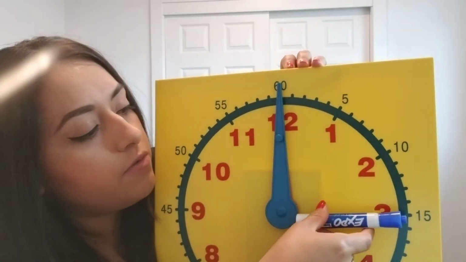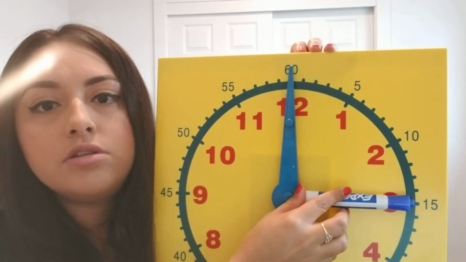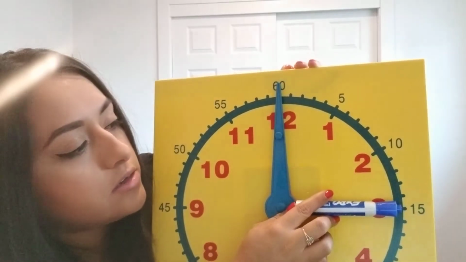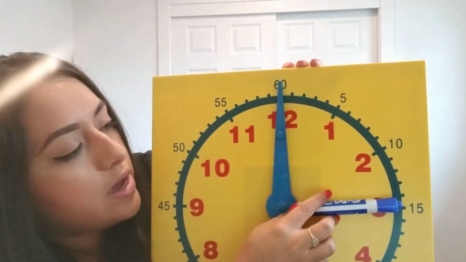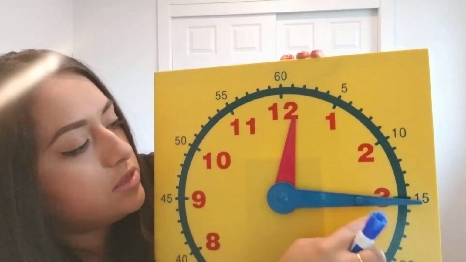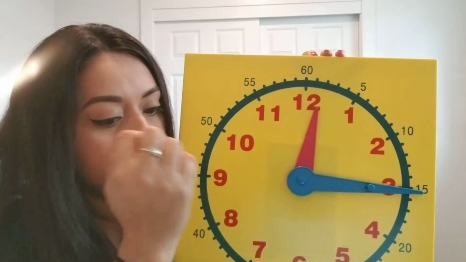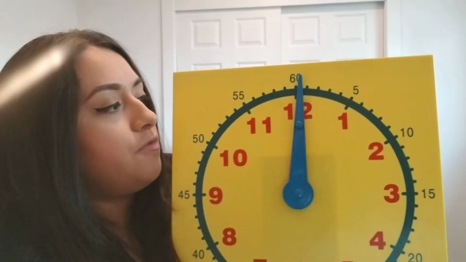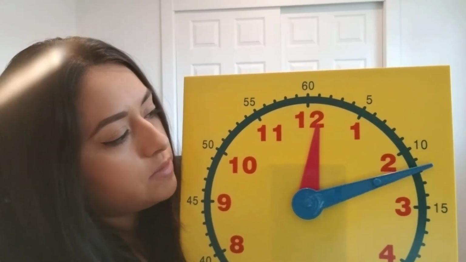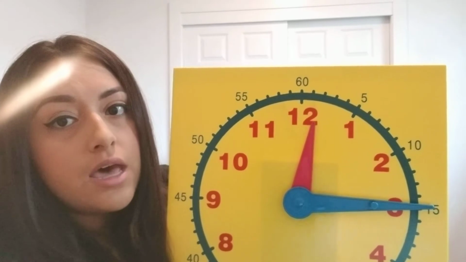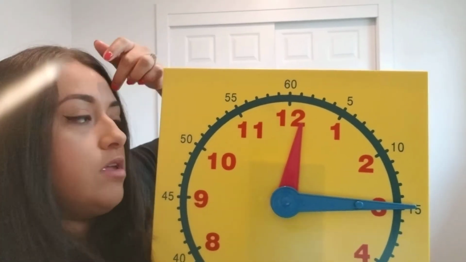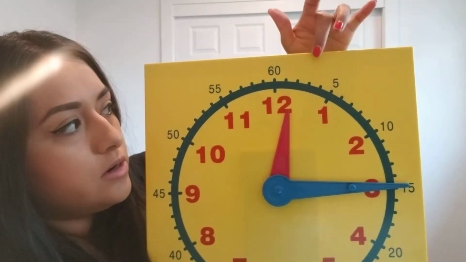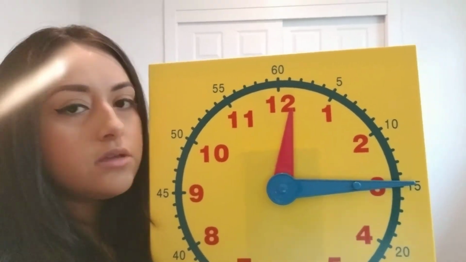So if we are here, those are 15 minutes. And that is a quarter past, like right now it's a quarter past 12. If we go like this. So here we know that it's 12 o'clock. And if we keep going 15 minutes, which is a quarter, that is a quarter past 12, because we have gone just a quarter of the way around. We haven't made it halfway to the 1, and we haven't made it to 1, just a quarter of it.